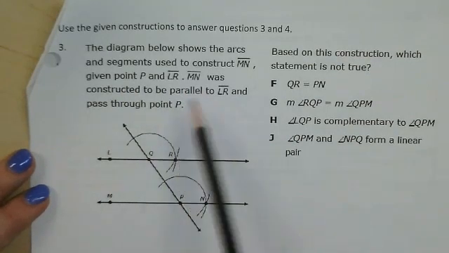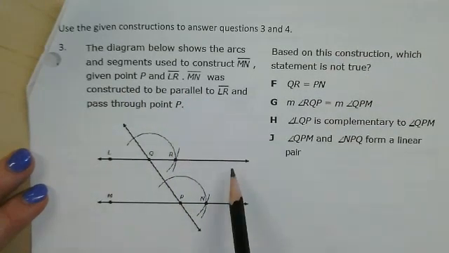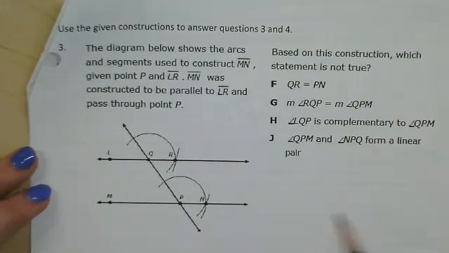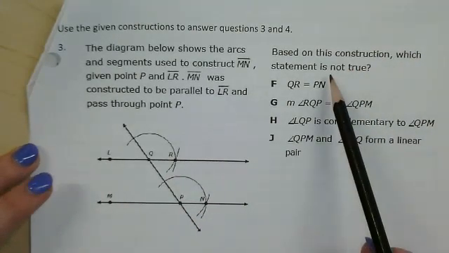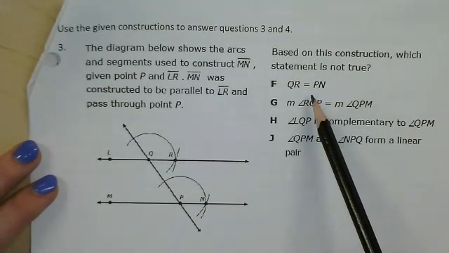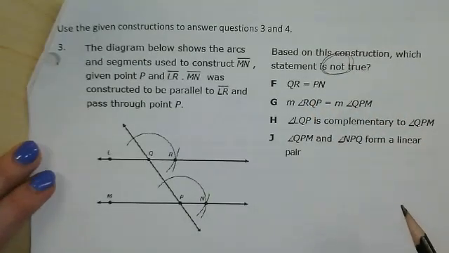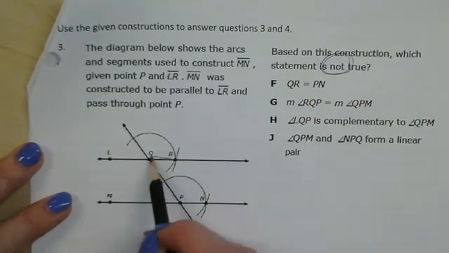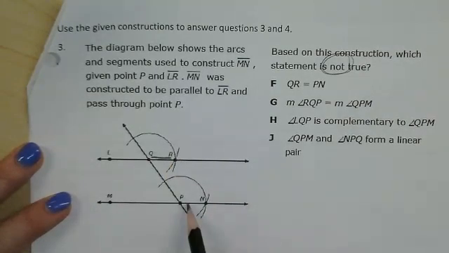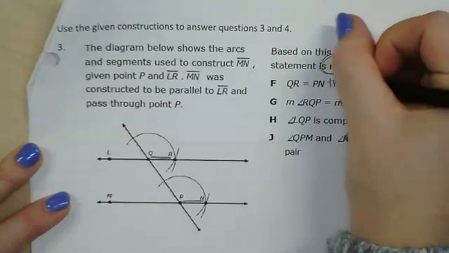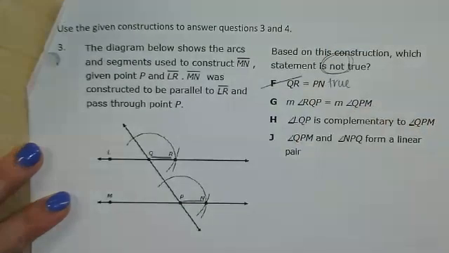MN was constructed to be parallel to LR and to pass through the point P. It says, based on this construction, which one of the following statements is not true? So again, this is what's not true. QR, which would be this piece right here, is equal to PN, this piece right here. Is that true or false? True. That one's true. So that one can't be it.